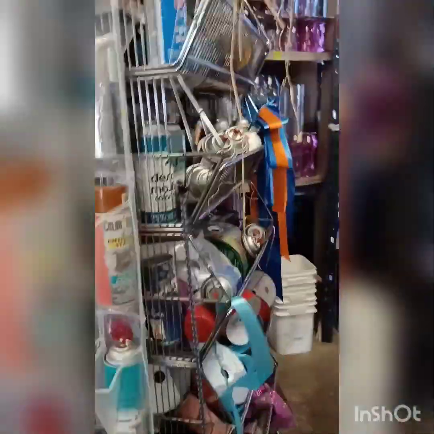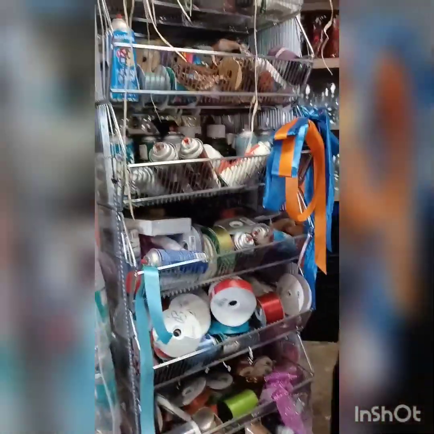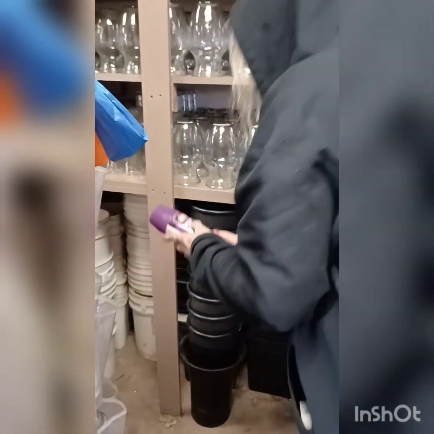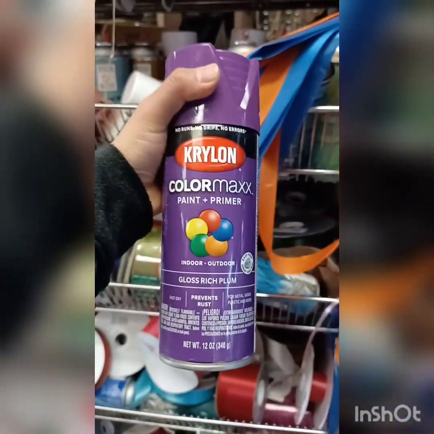Where'd it go? The new ones are on this Design Master side, if they're sold out. Sorry, we're probably making you guys dizzy with the camera. Where did it go? They're in the bottom. Okay, that's what I'm looking for. Okay, Krylon, Color Max, where did it go?